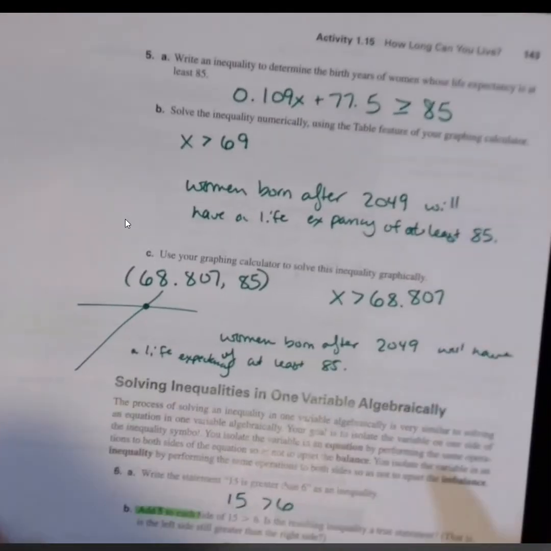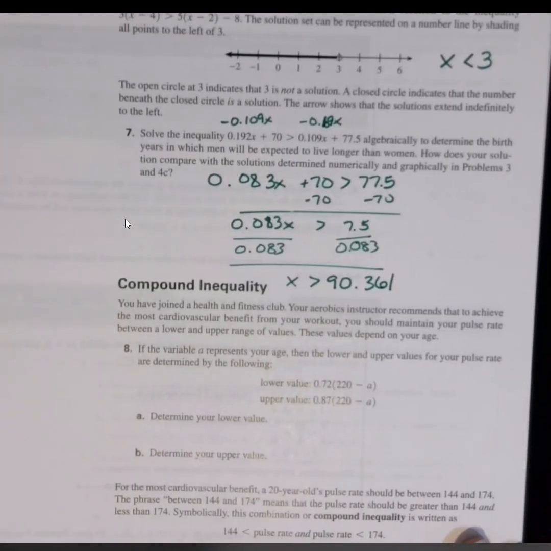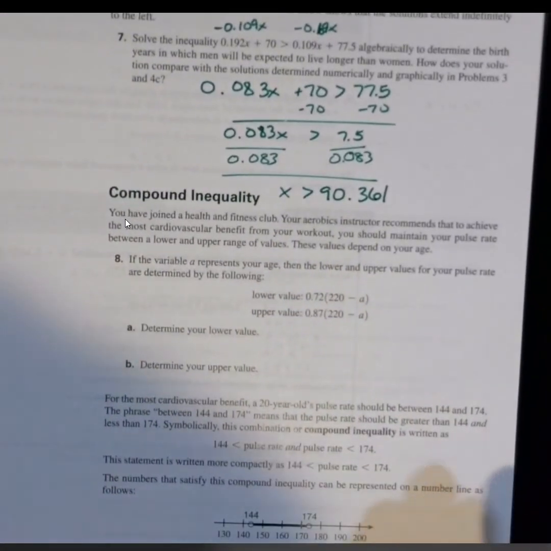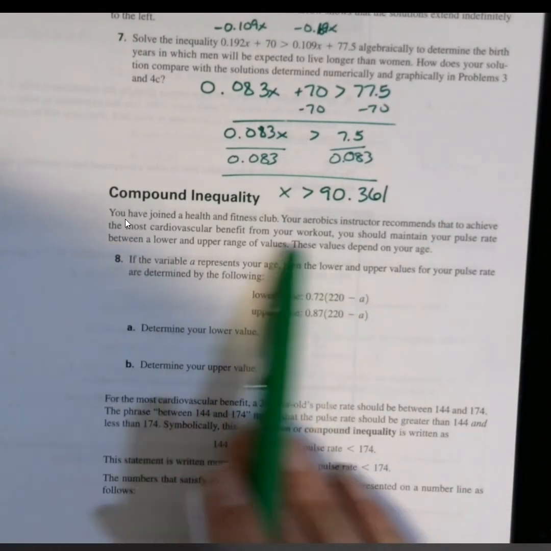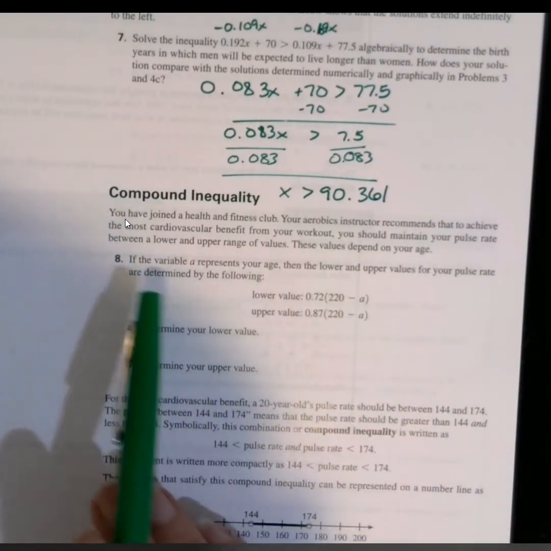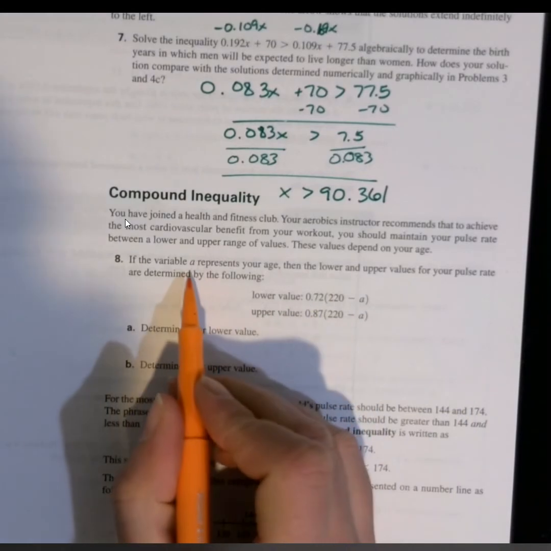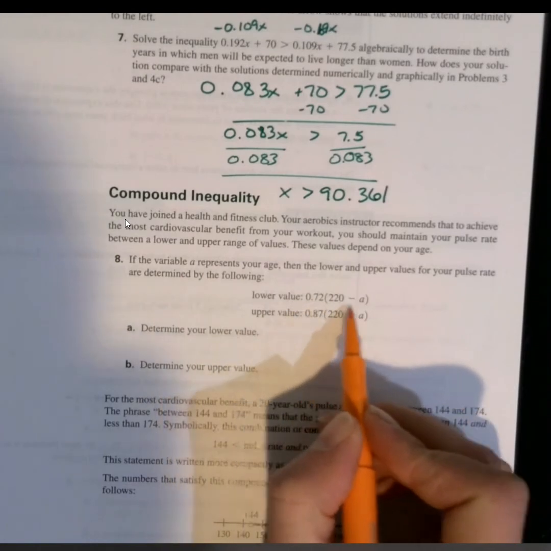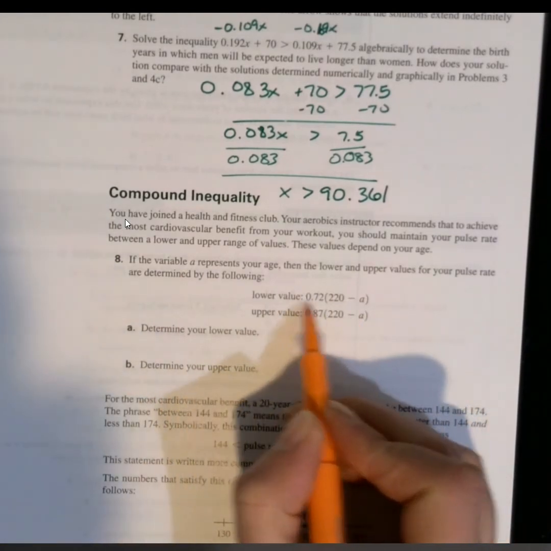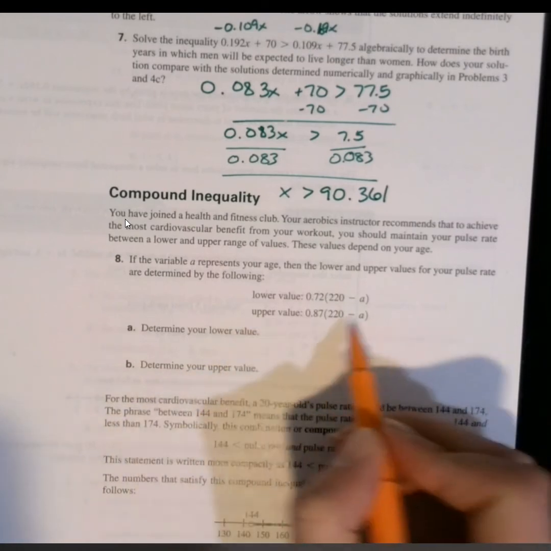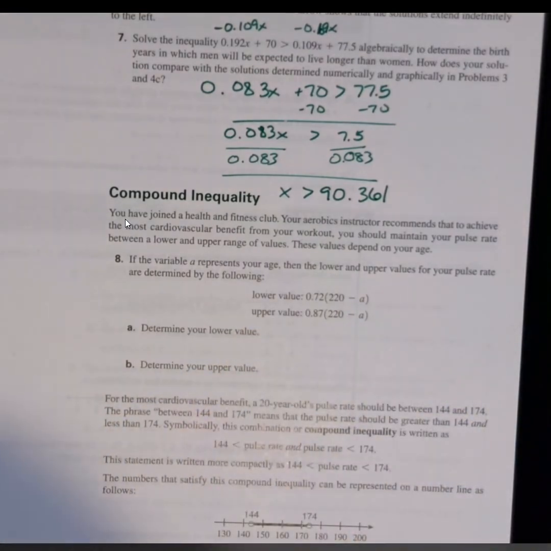So, all right. Moving on to number 8 here. We're in a fitness club. We're doing some exercise, and we have some target heart rate information. Depending on our age, we want our pulse rate to be larger than this expression, which is our lower boundary, and lower than this expression, which is our upper boundary. So determine my lower value and my upper value.